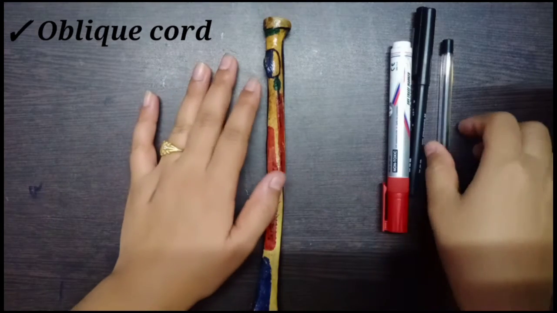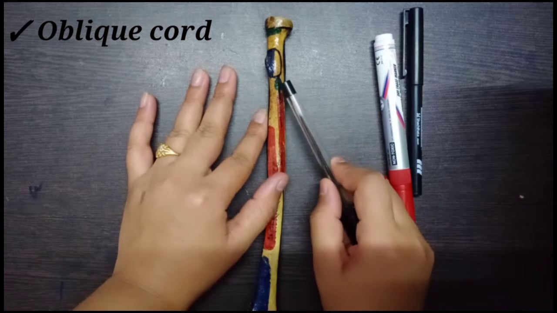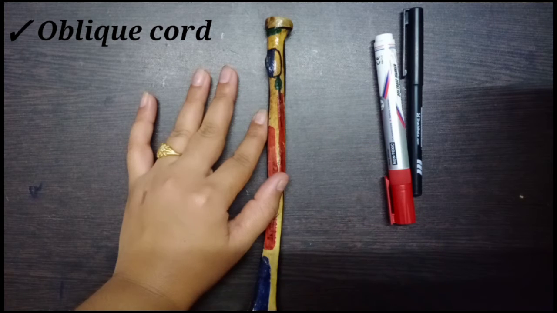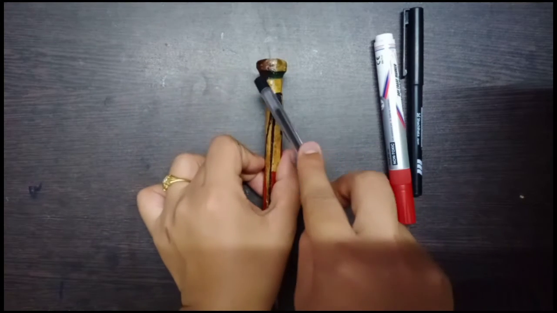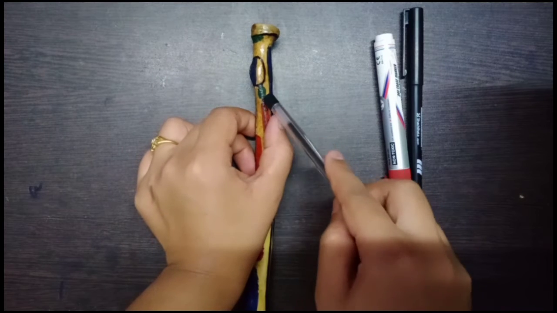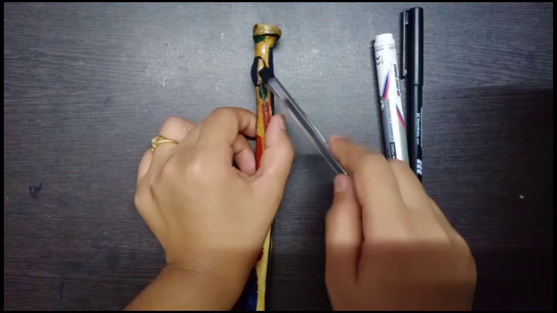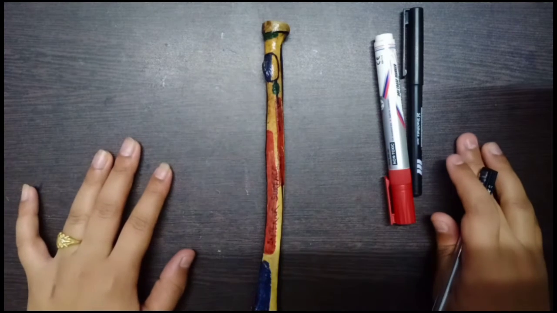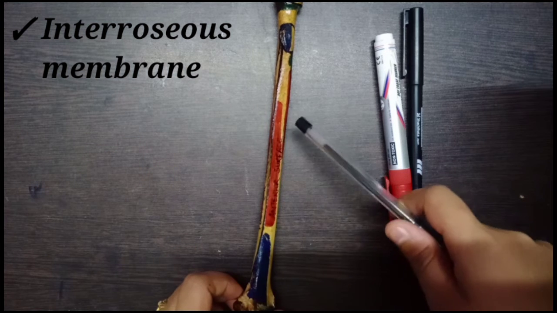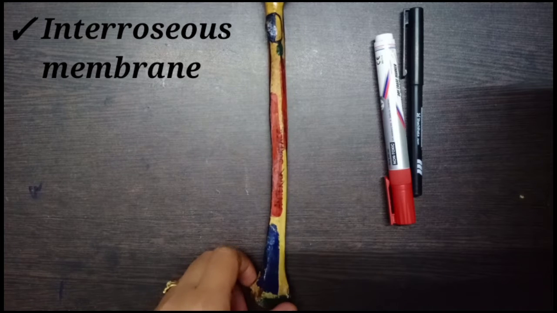Then the second one would be the oblique cord. The oblique cord is this one. See, this green one, this circle. The oblique cord is attached on the medial side just below the radial tuberosity. So the first one was the quadrate ligament in the medial side of the neck, and the oblique cord we saw, the second one, that is in the medial side just below the radial tuberosity. The third one is the interosseous membrane, which I did not mark because I already had origin and insertion marked here. That is the membrane, which is the interosseous membrane.